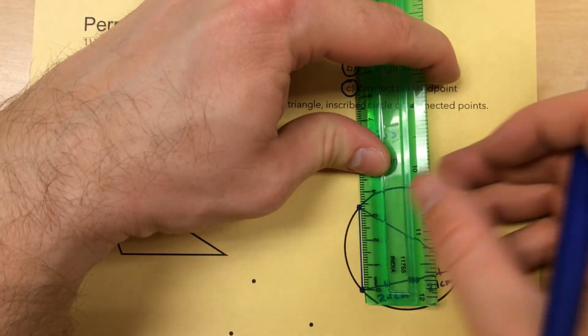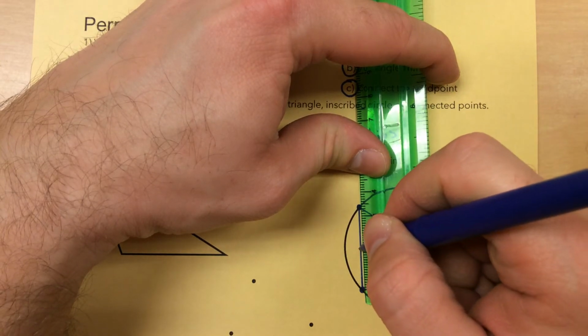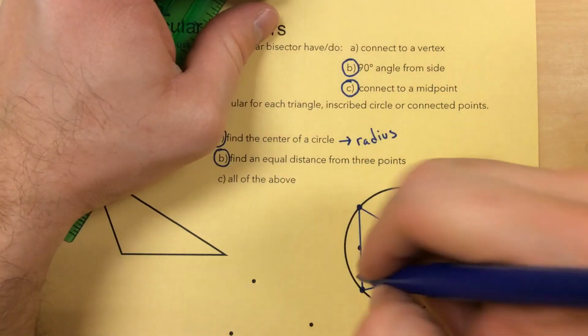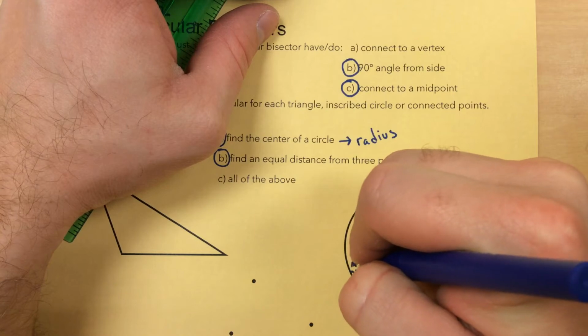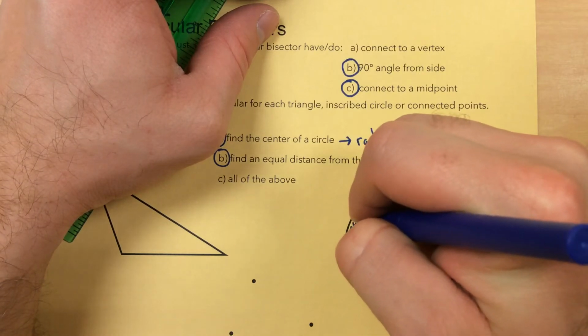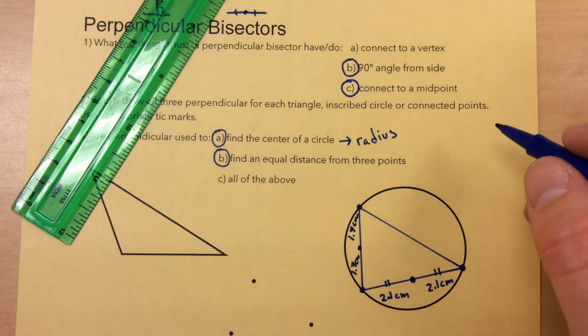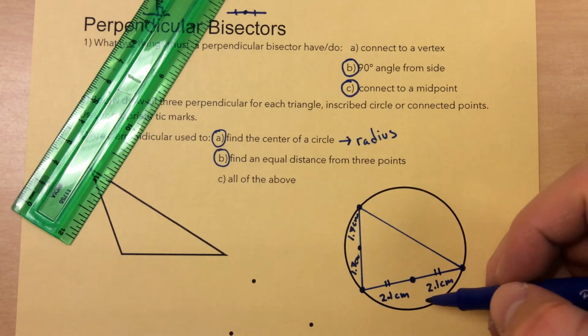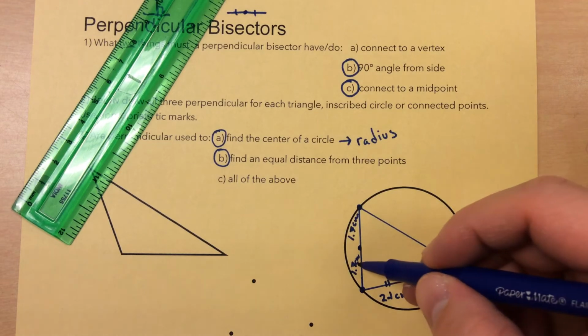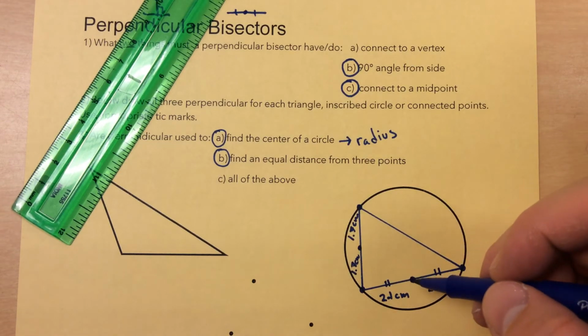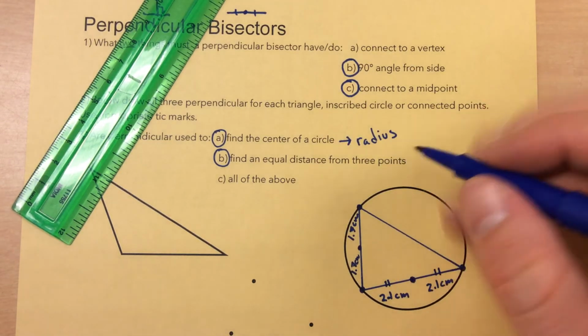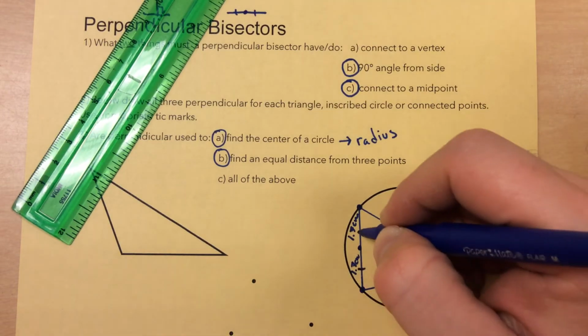So I'm going to measure about to 1.7. I'm going to write 1.7 centimeters on each side. And now I need to put some tick marks to indicate congruency. But I can no longer pick 2 because I already picked 2, and since 1.7 is not the same as 2.1, I'm going to have to put a different number of tick marks. I'm just going to put 1.